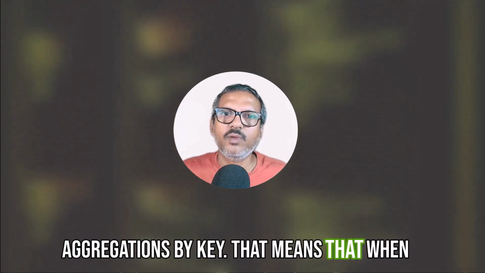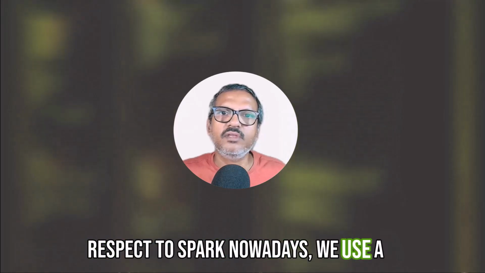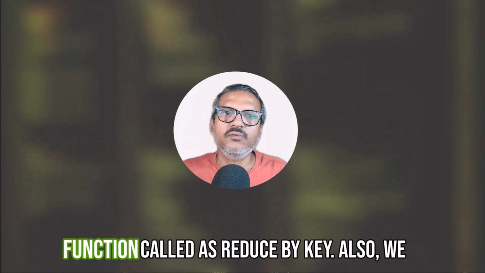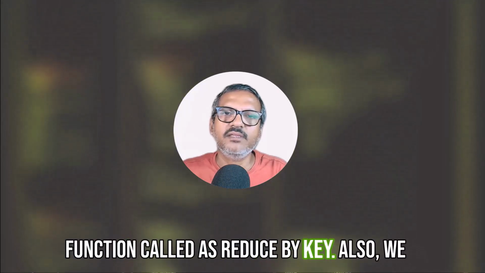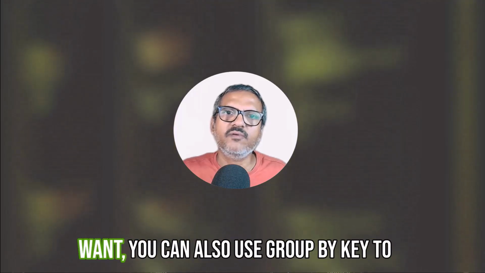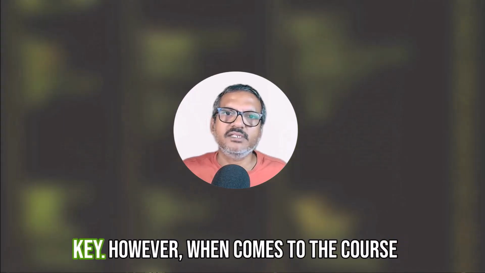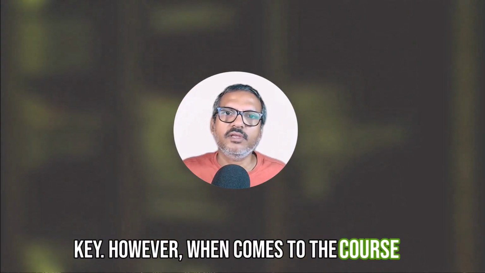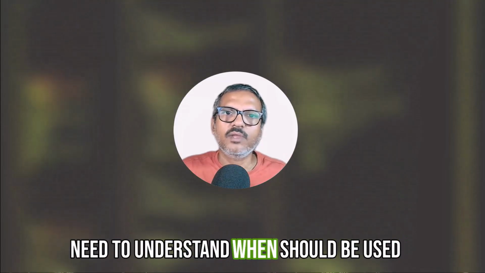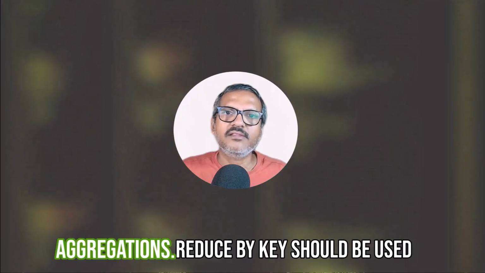That being said, when it comes to total aggregations with respect to Spark RDDs, we use a function called reduce. When it comes to aggregations based on key, we use a function called reduceByKey. Also, we have something called groupByKey, which is not used very often, but if you want, you can also use groupByKey to perform certain operations based on each key. However, when it comes to the course, reduce and reduceByKey are relevant. You need to understand when each should be used. Reduce should be used for total aggregations.